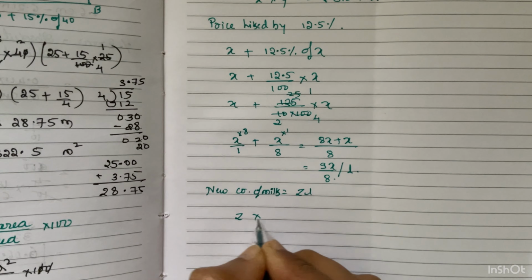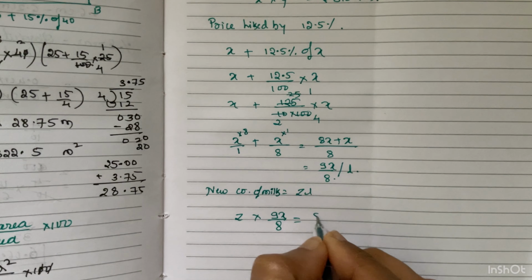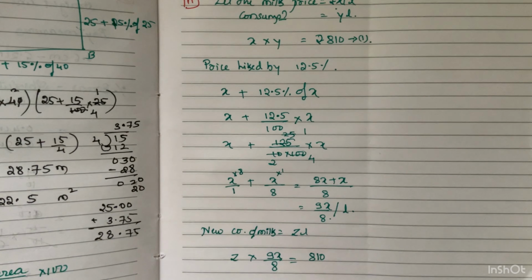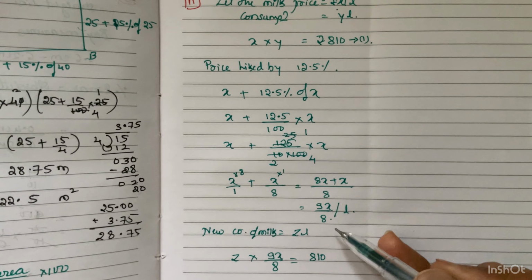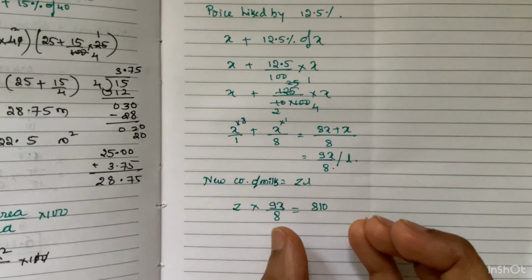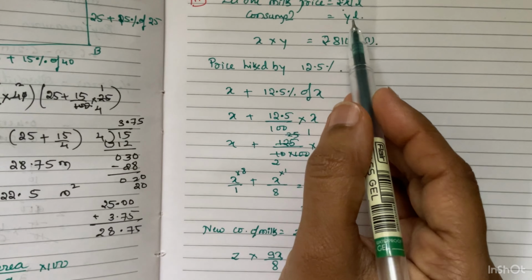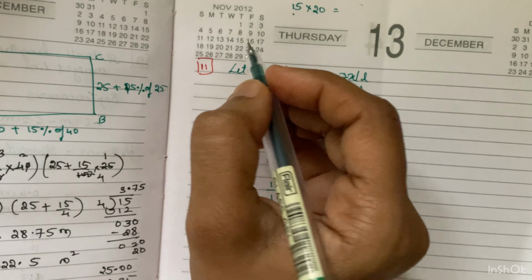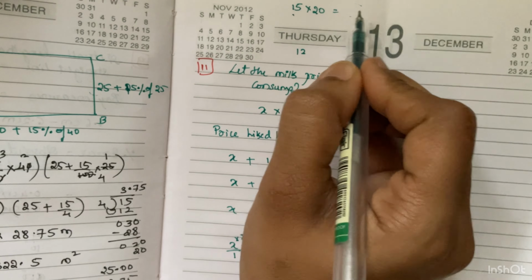So z into 9x by 8 should again remain 810. Why? Because she wants to maintain the same amount. Even if the price is increased, she has to maintain the same amount. That's why, to maintain the same cost, she has reduced the consumption of milk from y to z. For example, if I am taking 15 liters, now I may reduce to 12 to maintain the total amount, whatever it was.